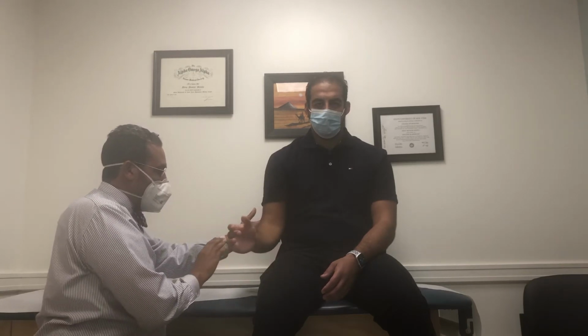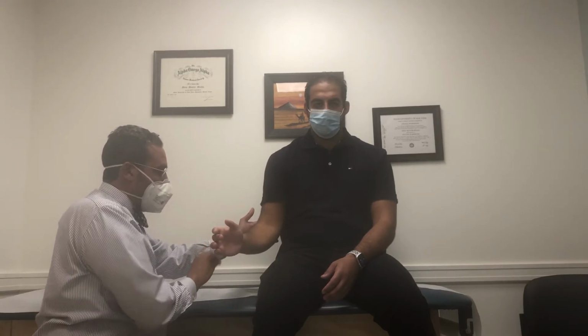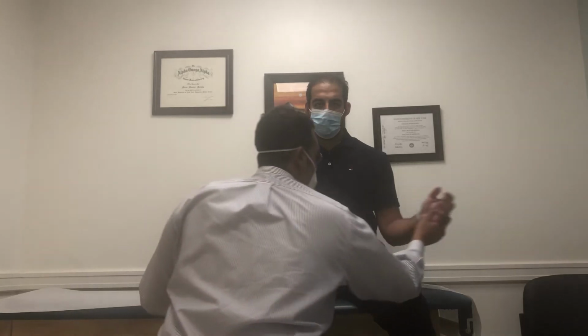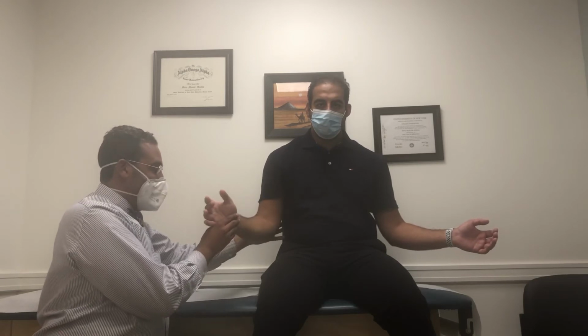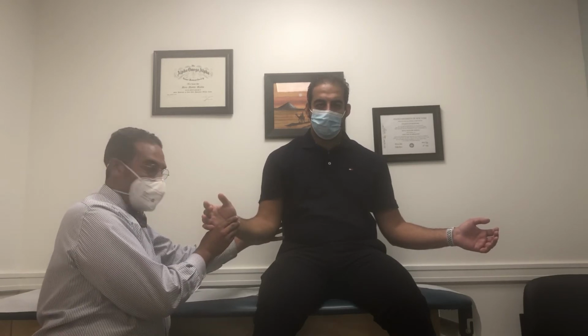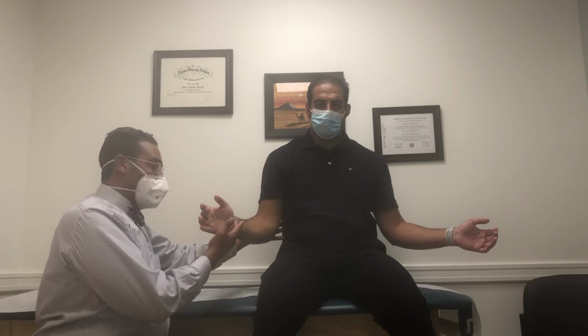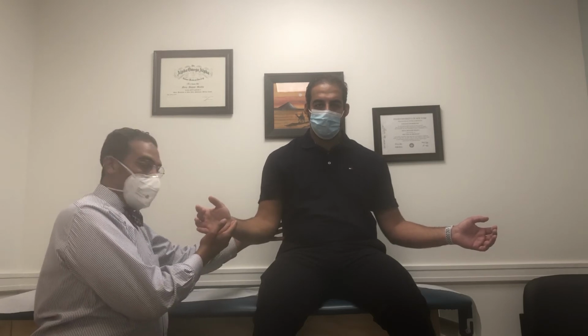External rotation, so Tony, externally rotate towards me. So his normal side is able to externally rotate to about 60 degrees, but this stiff side, this frozen shoulder side, is not able to get more than 30 degrees of external rotation, whether he tries to do it or whether I try to help him to get further than that.